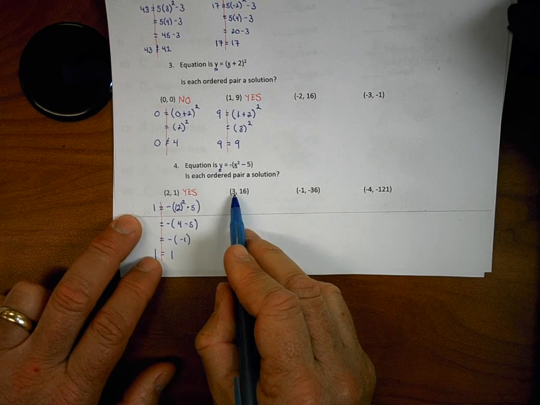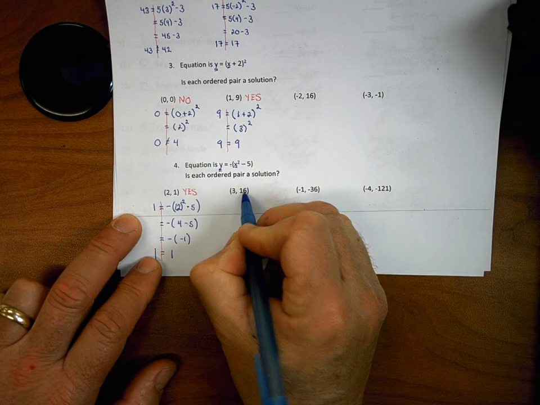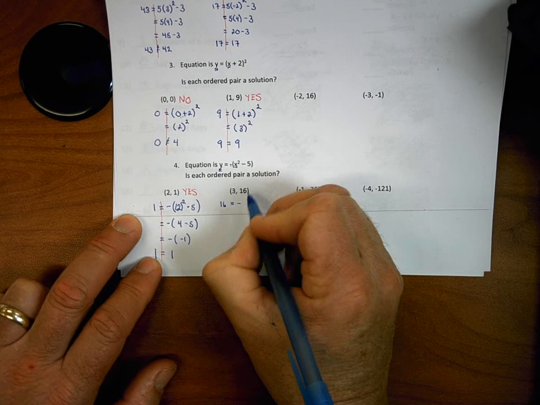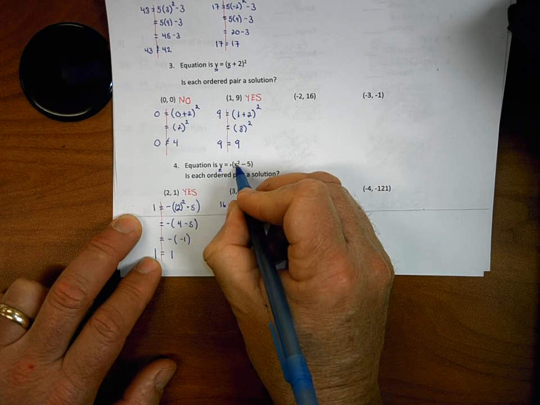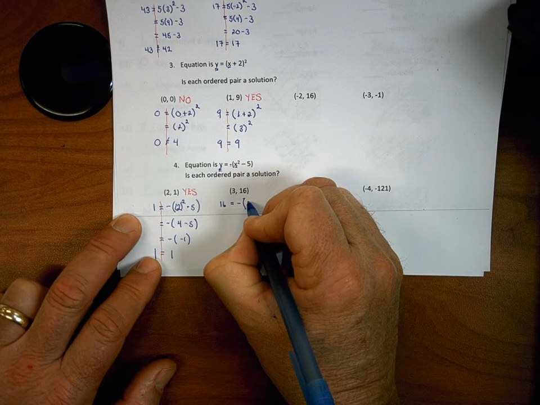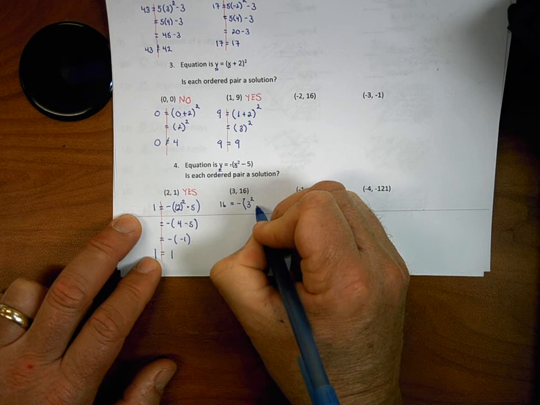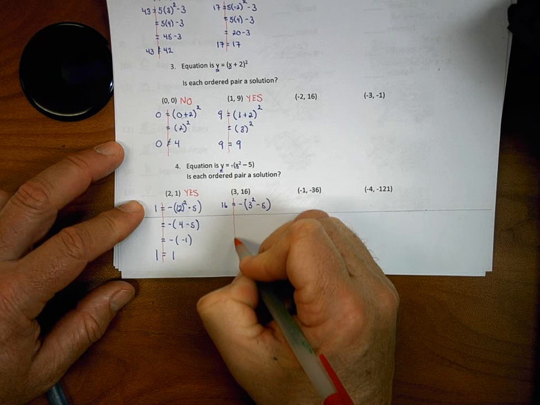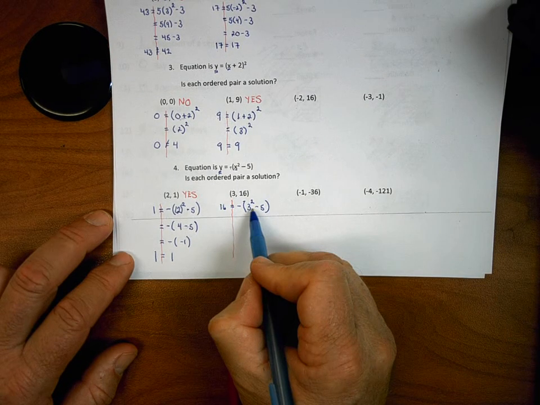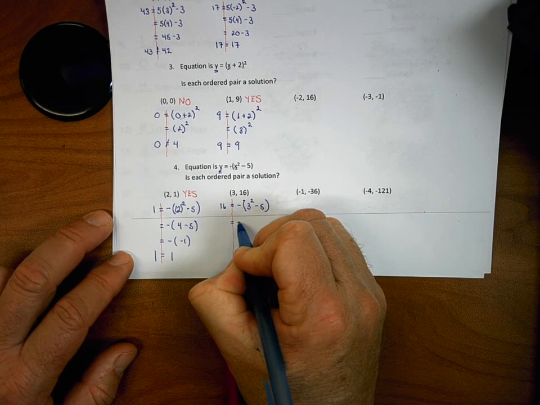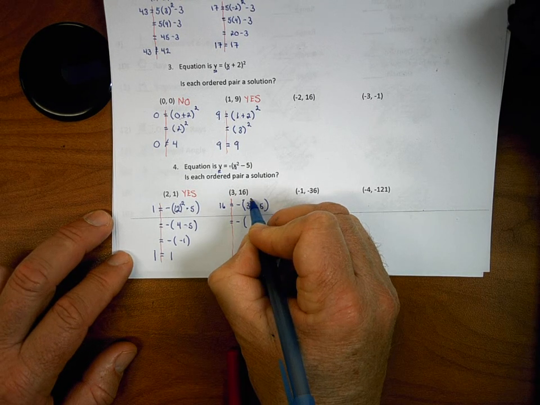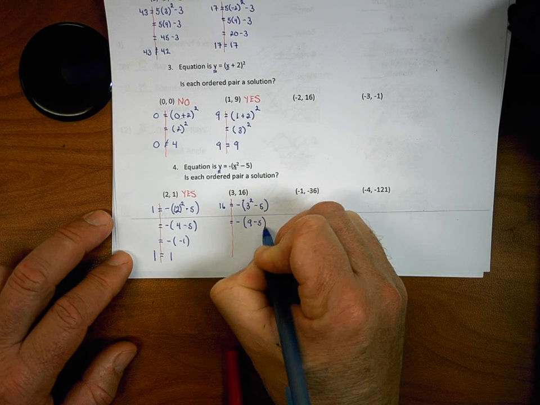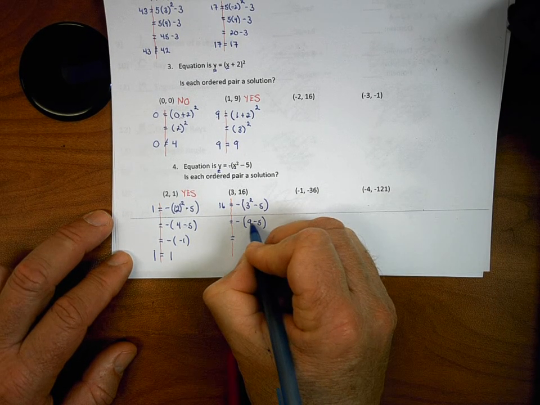Following along the same lines for the ordered pair 3, 16, I'm going to substitute 16 in the place of y equals, then I have a negative sign. Then I have a quantity, parentheses, in the place of x, I'm going to substitute a positive 3. So I'm going to have 3 squared minus 5, and I close the parentheses. So when I evaluate this, I'm going to evaluate the inside of the parentheses first. Okay, and inside of the parentheses, I have to do the exponents first. So 3 to the second power is 9. So my parentheses becomes 9 minus 5. Working out the parentheses, 9 minus 5 is 4.